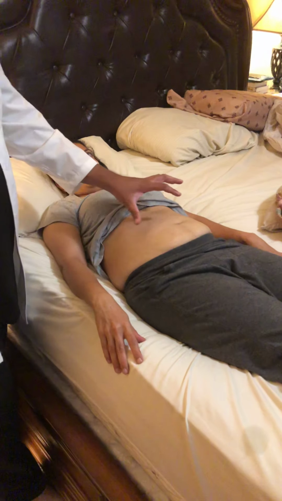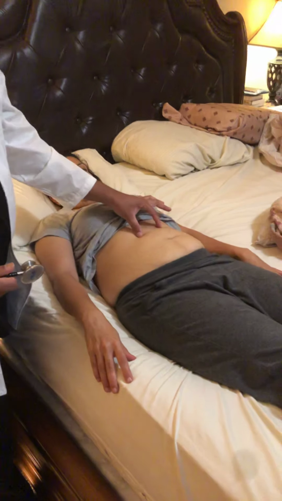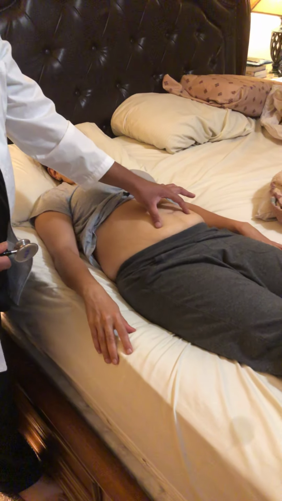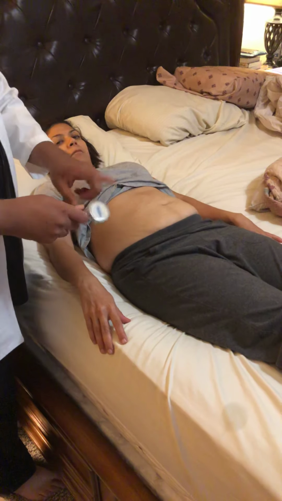Now, while I'm already in the auscultatory process, I'm going to go ahead and listen to the aorta, the renal arteries, the bifurcation to the common iliacs, and then the femoral artery with the diaphragm as well as the bell.